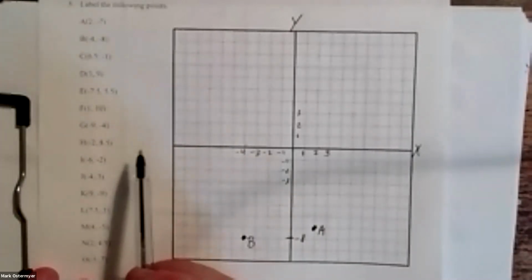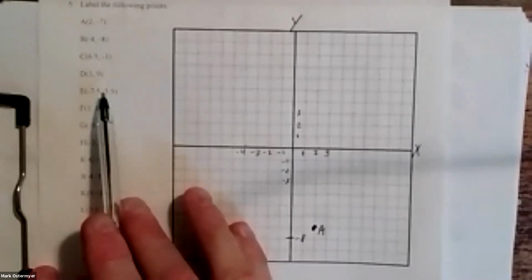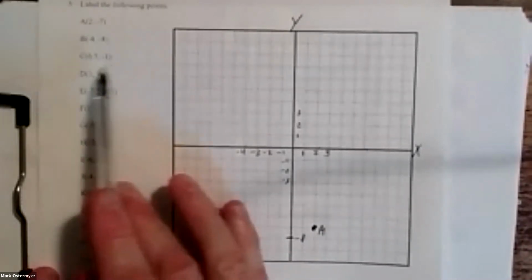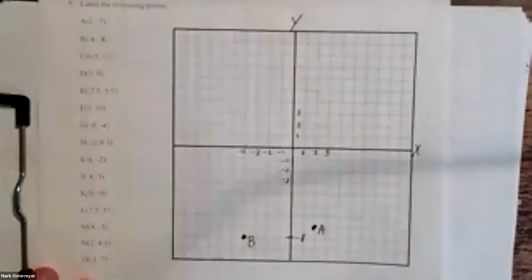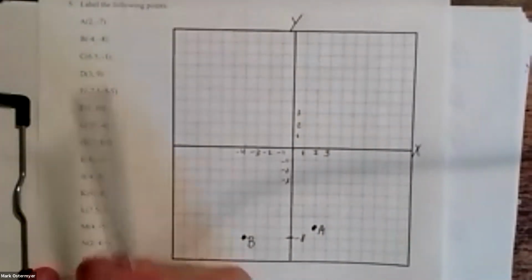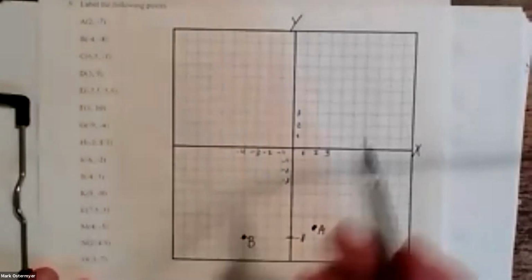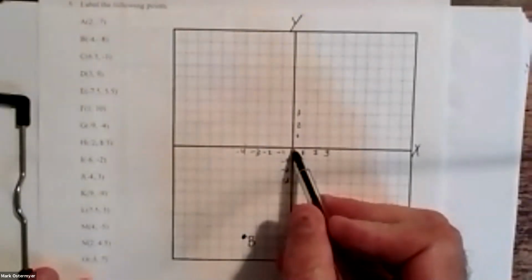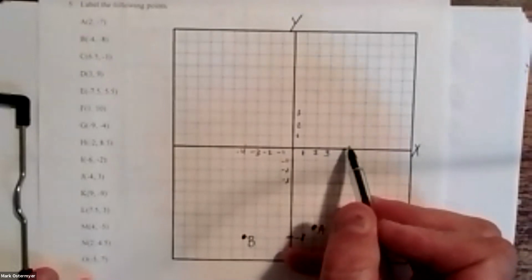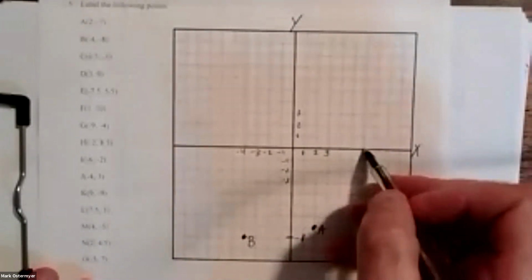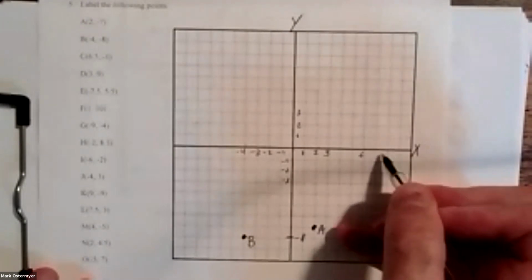Plotting the next point, which is 6.5, -1. How do I plot 6.5, -1? Notice the X coordinate's a decimal now, 6.5. So I go 6.5 to the right. 1, 2, 3, 4, 5, 6. So there's 6. And here's 7.